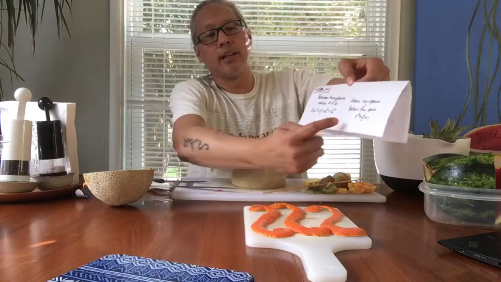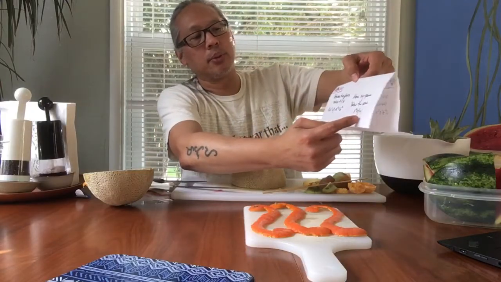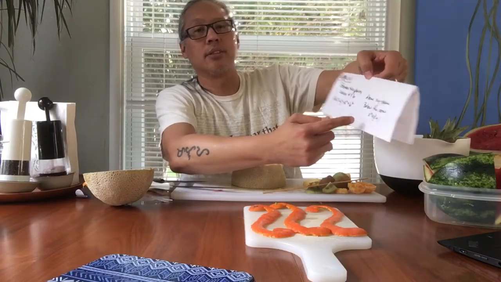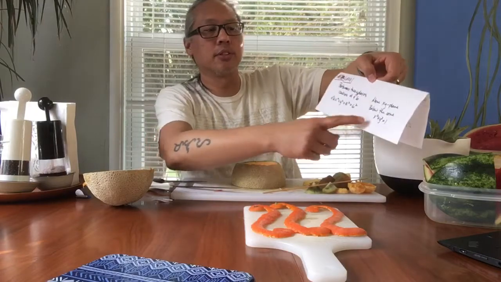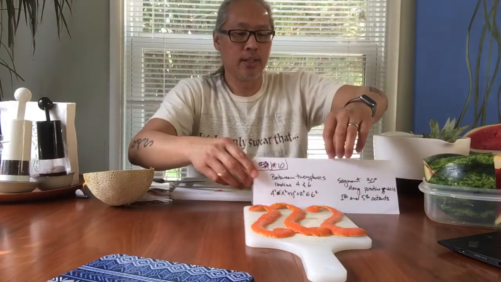Oops, problem number 9, it says x squared plus y squared is equal to 1. That's not the cone. The cone should be z is equal to the square root of x squared plus y squared. All right, last problem, number 10.